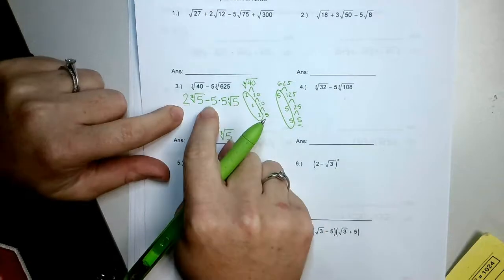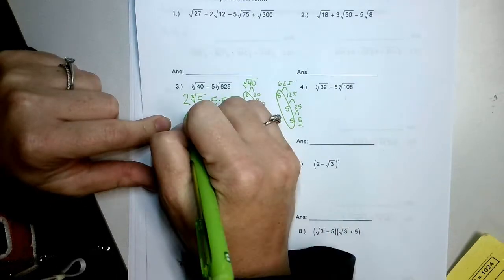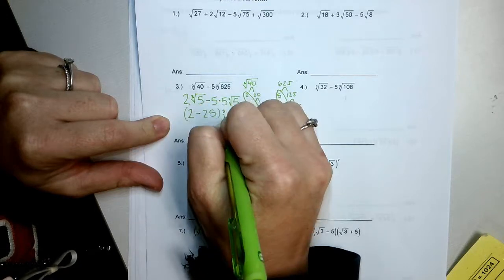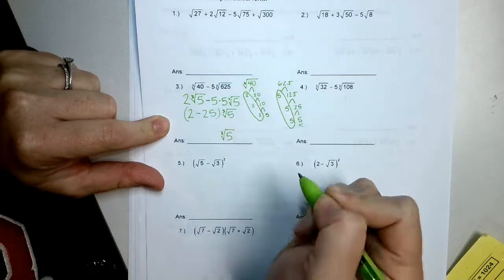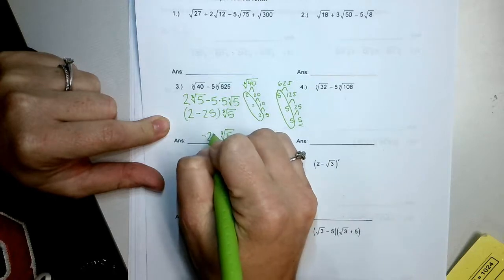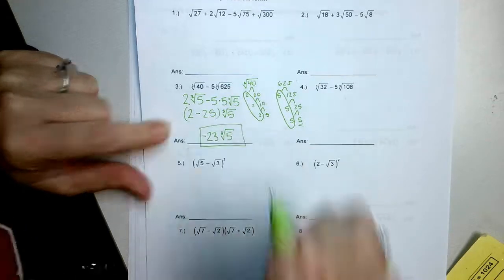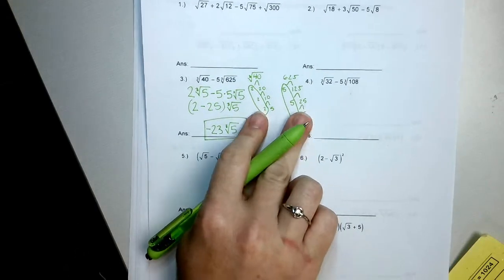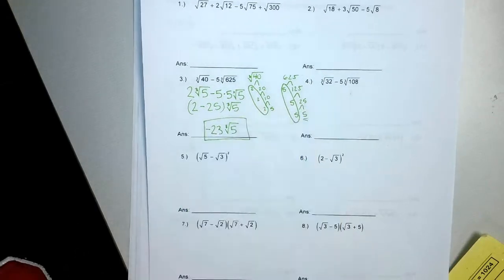Well, what's negative 5 times 5? What's 2 minus 25? So this is the main thing I wanted to go over, is breaking down a cube root versus a square root. Okay?